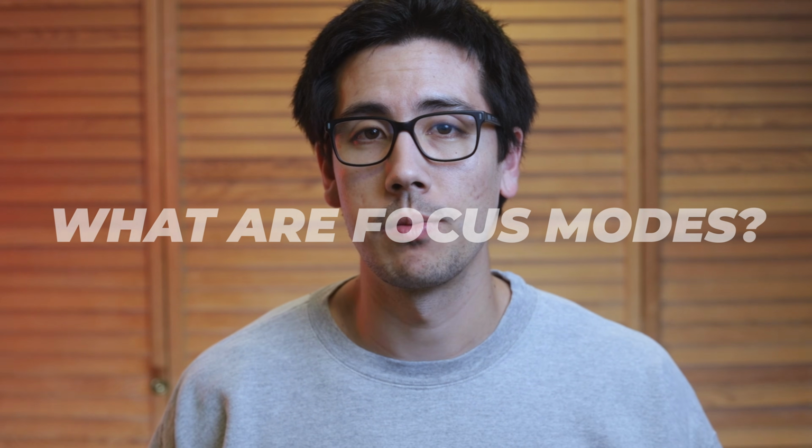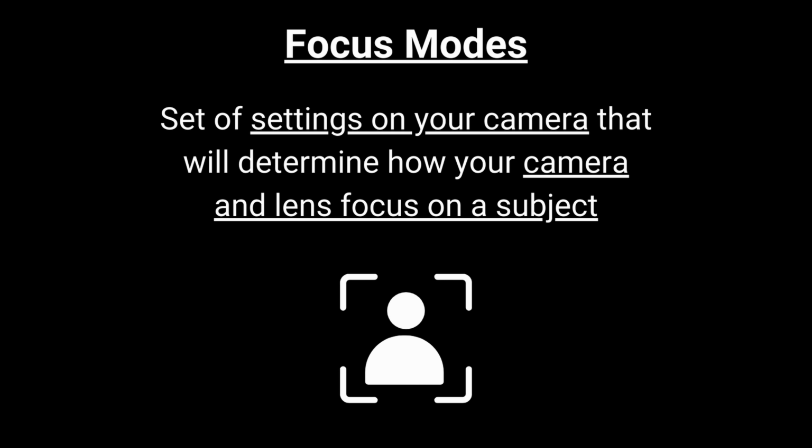So what are focus modes? In photography, focus modes are a set of settings on your camera that will determine how your camera and lens focus on a subject. As a photographer, you need to know when to use each focus mode and why. For example, having a subject that is not moving versus a subject that is moving will require a different focus mode if you want the best focus.